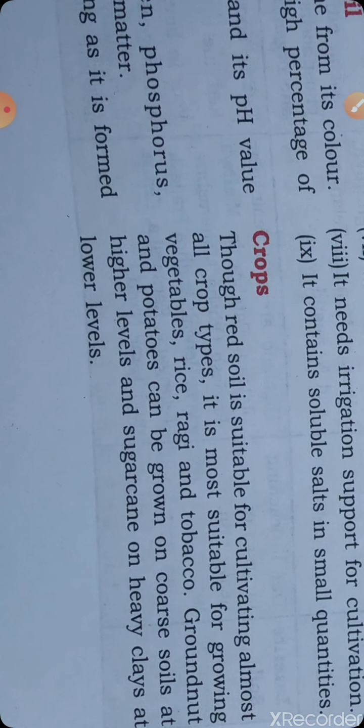Crops. Though red soil is suitable for cultivation of almost all crop types, it is most suitable for growing vegetables, rice, ragi, tobacco, groundnut, and potatoes can be grown on coarse soil at higher levels and sugarcane on heavy clay at lower levels.